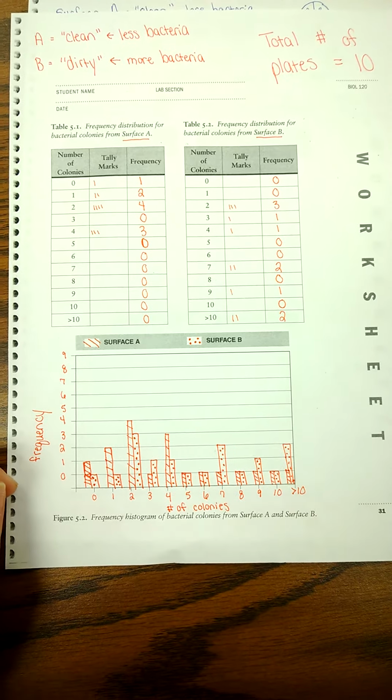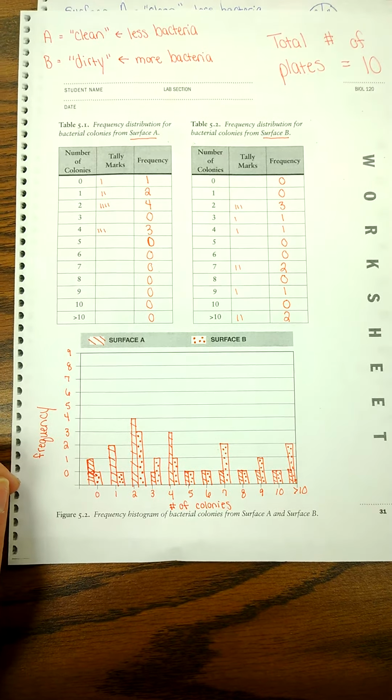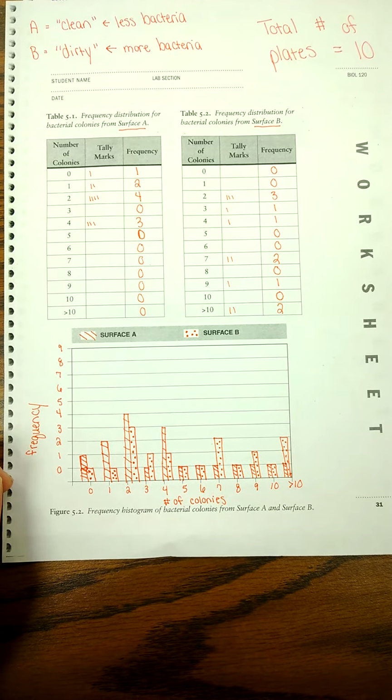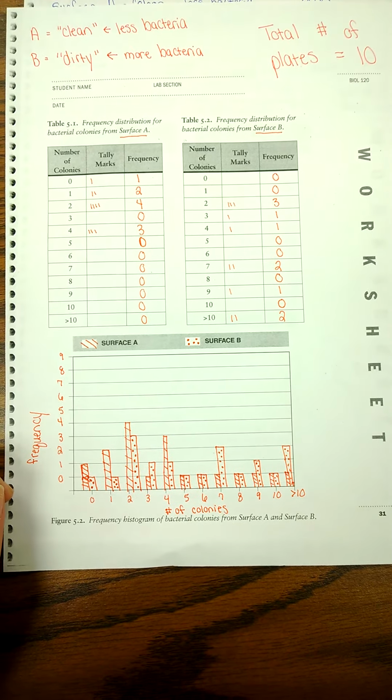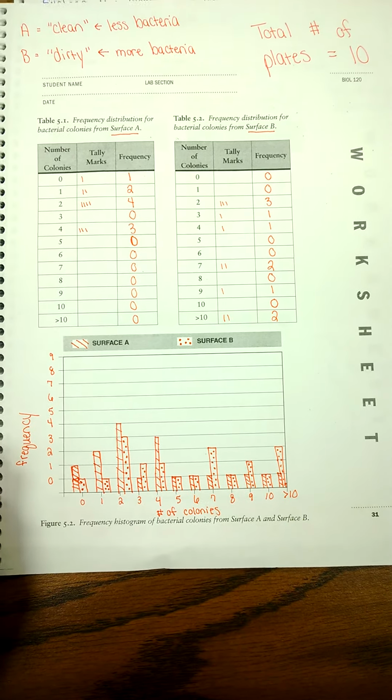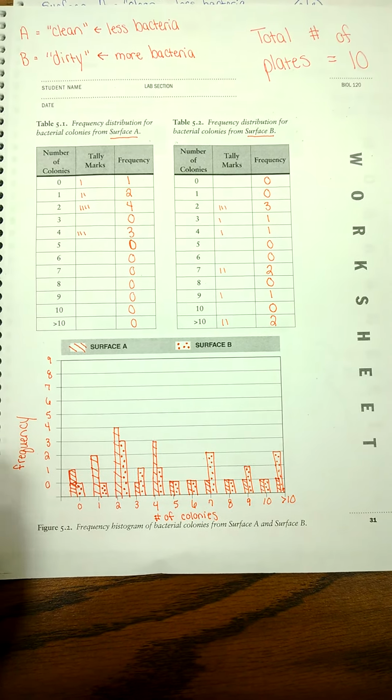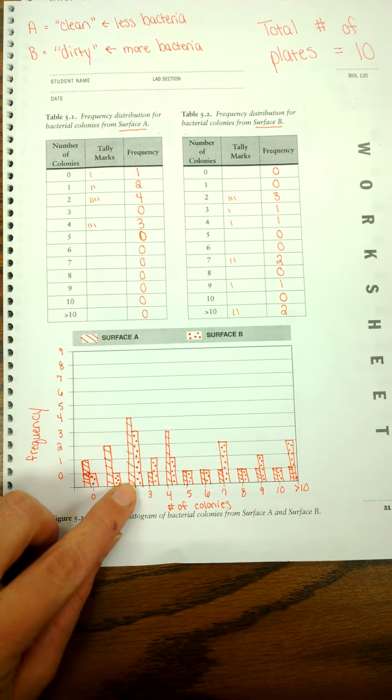If you have any questions on how to complete your worksheet, please ask your lab instructor. Again, you will not turn in page 33. I will continue this discussion about histograms in a separate video.